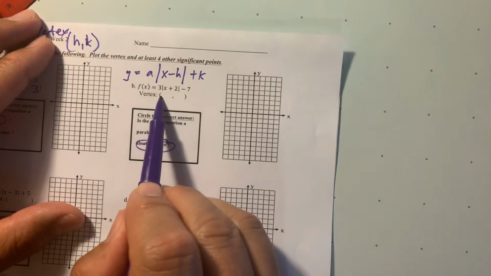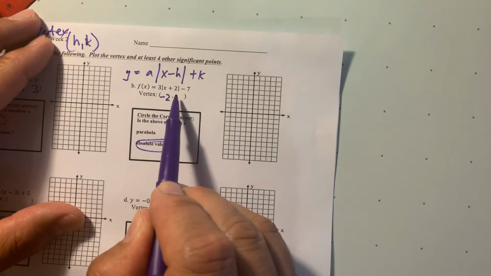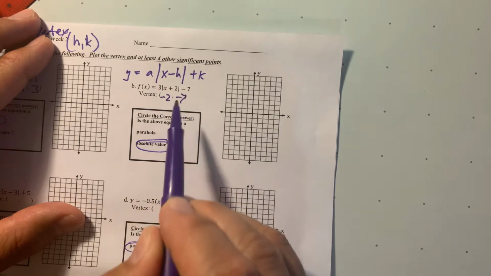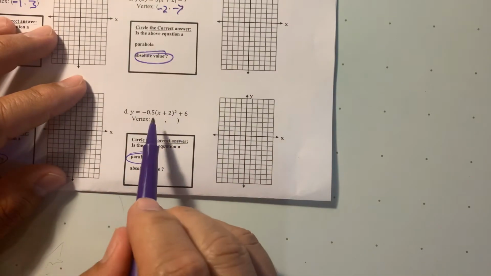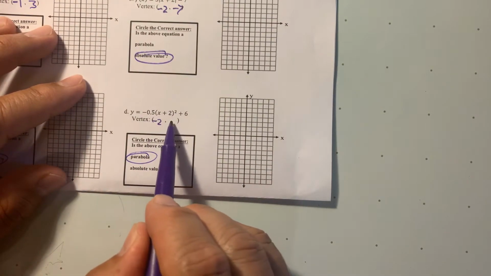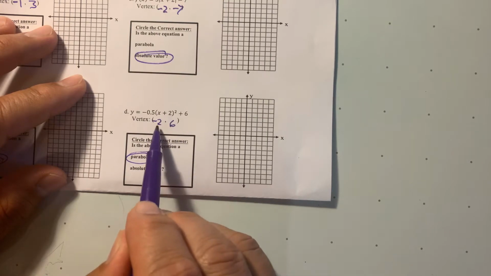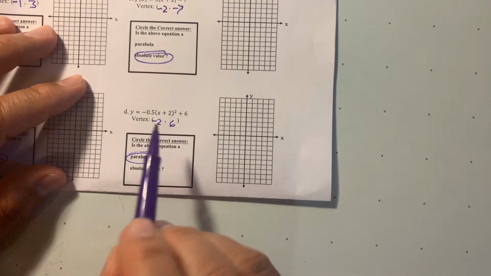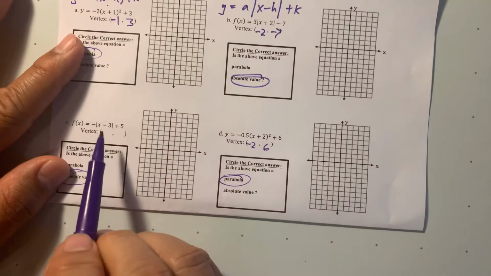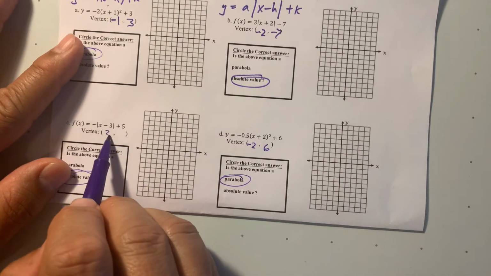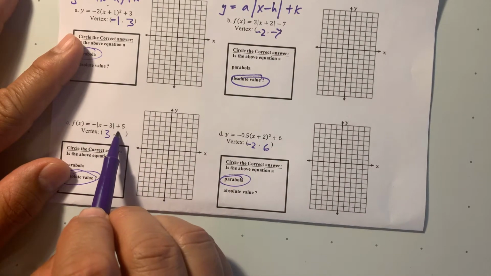The vertex is going to be minus 2, and then minus 7. The vertex on this one will be minus 2, and then 6. Remember, it's the opposite of that, that's why it's minus 2, and then whatever the k value is. And this last one, I have negative 3 here, so this one's going to be a positive 3, and then that'll just be a 5.